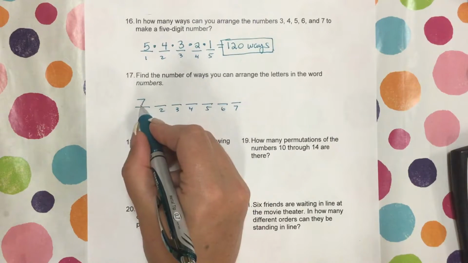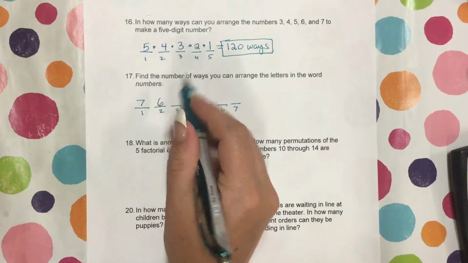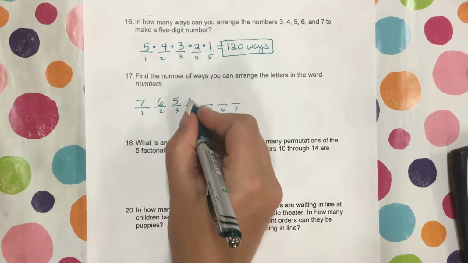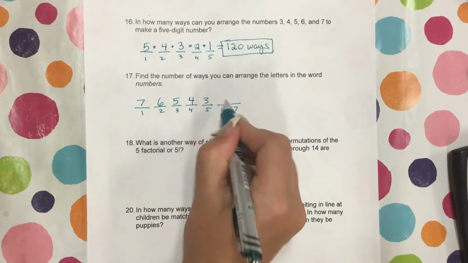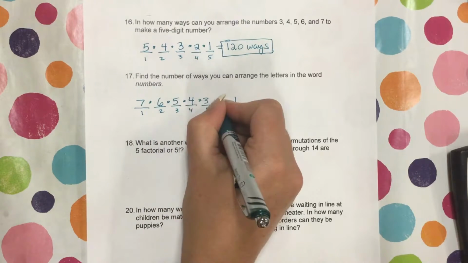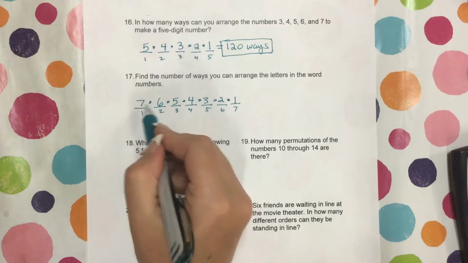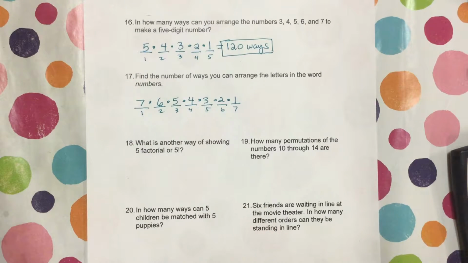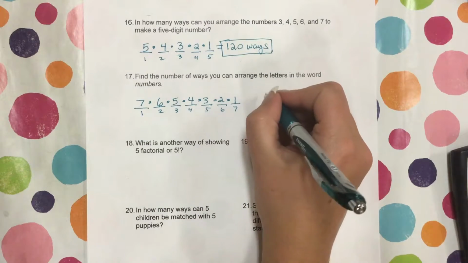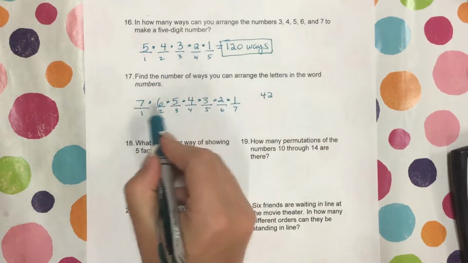In the second spot, we know one letter is going to be in the first, so there are only 6 options here. There are going to be 2 letters used, so that means there are 5 left. And then with 3 letters used, there are only 4 remaining. And then 3, and then 2, and then 1. So we're going to multiply all these together. 7 times 6 is 42.